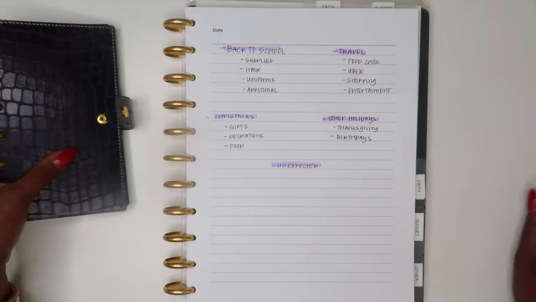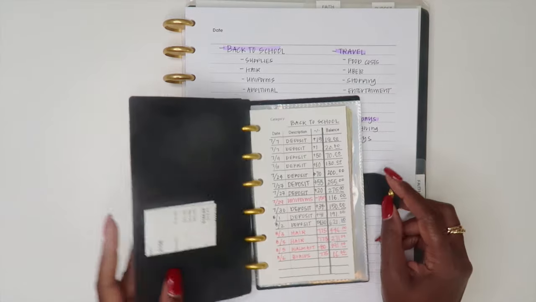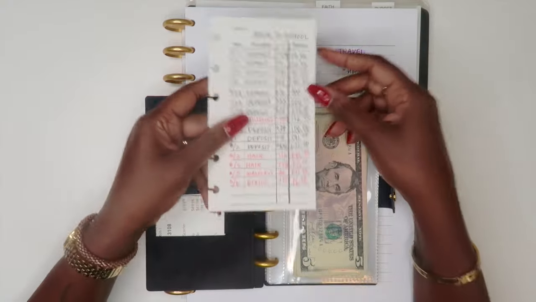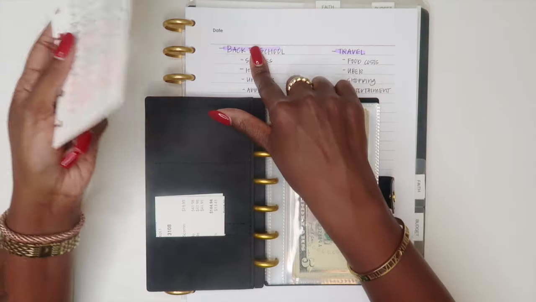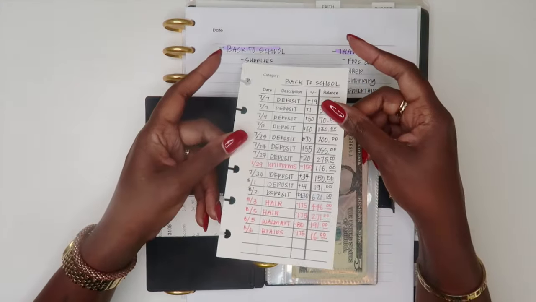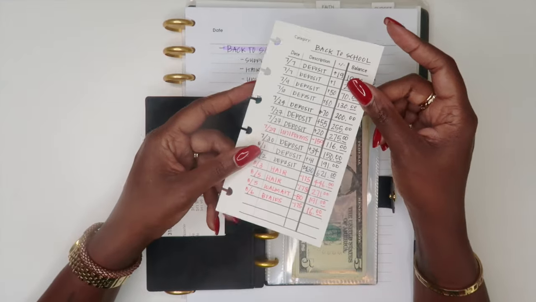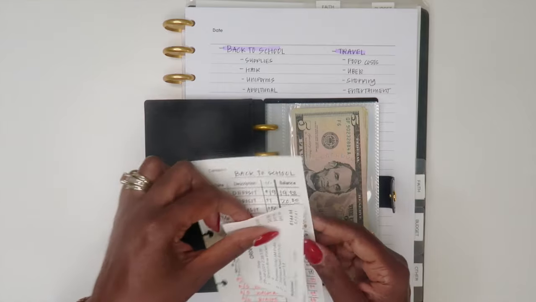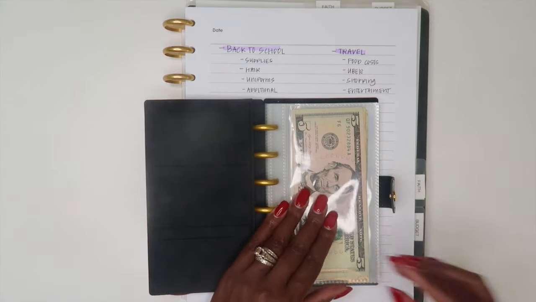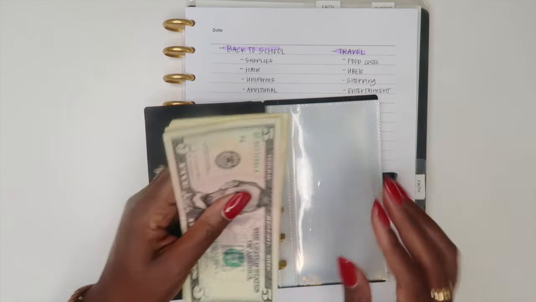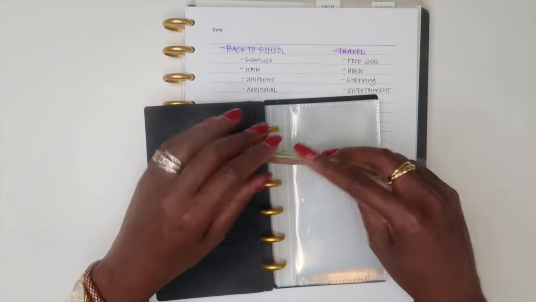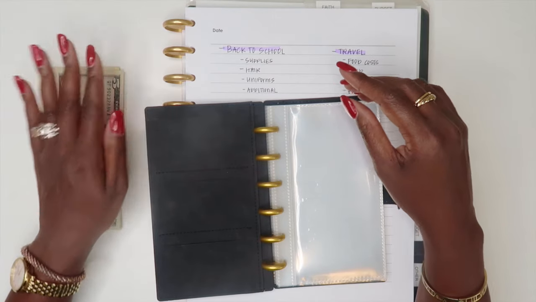And I already have my cash envelope here. And I am going to pull out the back to school one because we are currently no longer saving for that. We're done with that because the first day of school has already passed. So I am going to take this out. I'm also going to take out the receipts because they relate to that tracker and the cash. We have about $16 here.